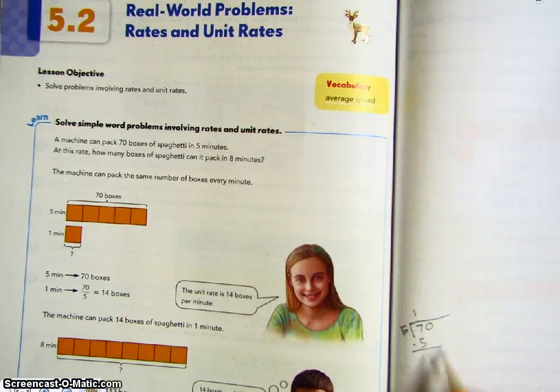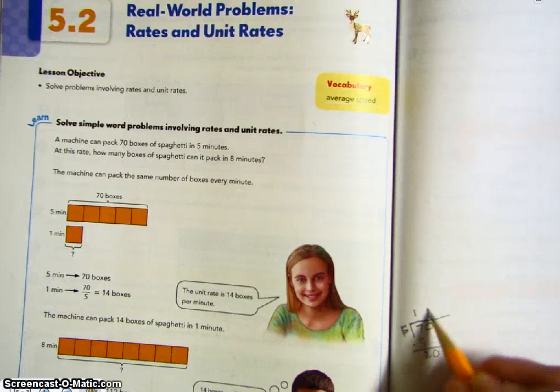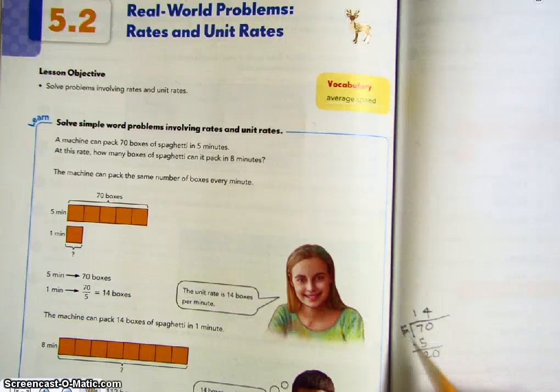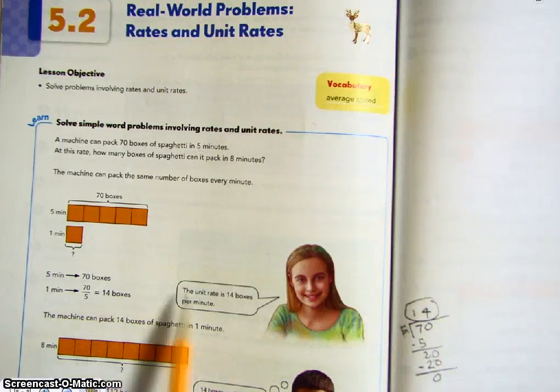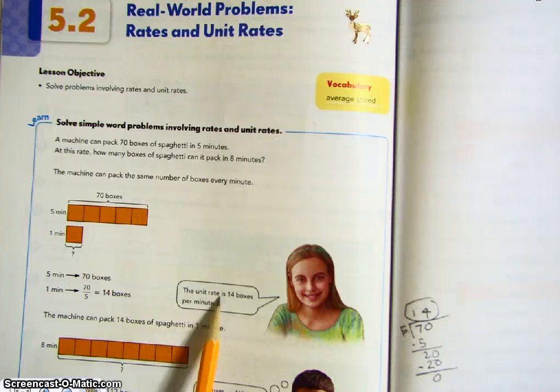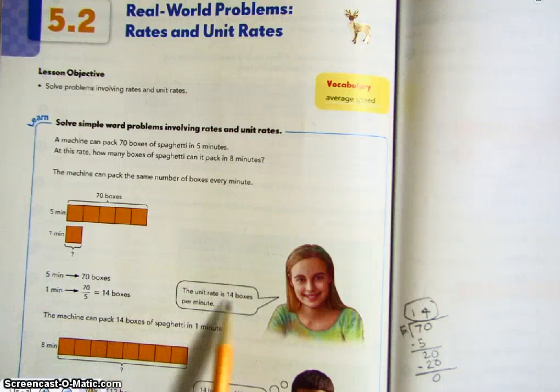Do our subtraction, it is 2. Bring down our 0. 5 goes into 20 4 times. 5 times 4 is 20, and we do our subtraction. There's no remainder. So our answer is 14, which they told us right here. So the unit rate for 1 minute, because we're in 1 unit form now, is 14 boxes. The unit rate is 14 boxes per minute.